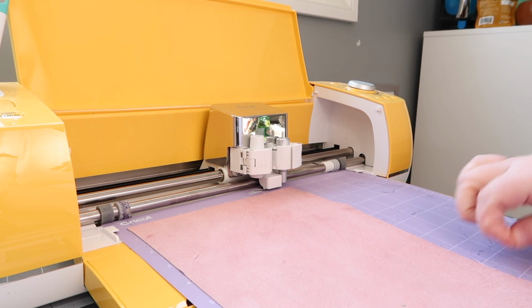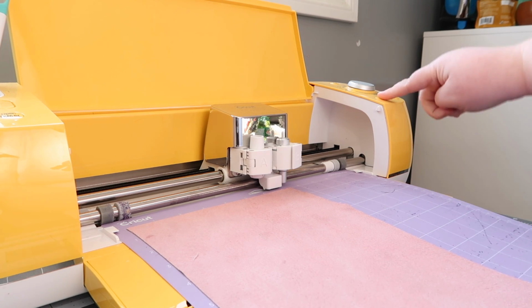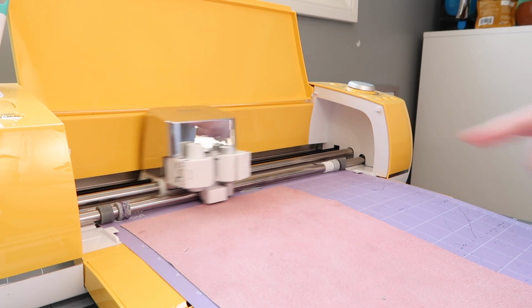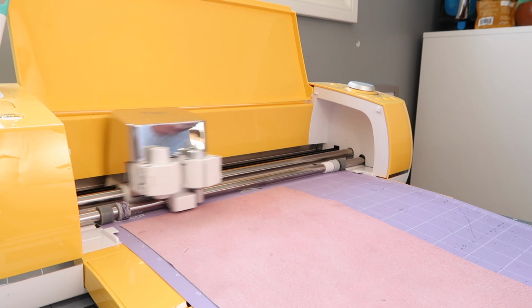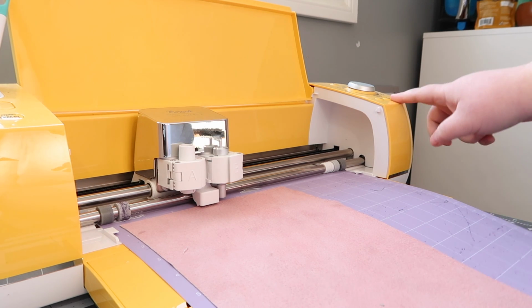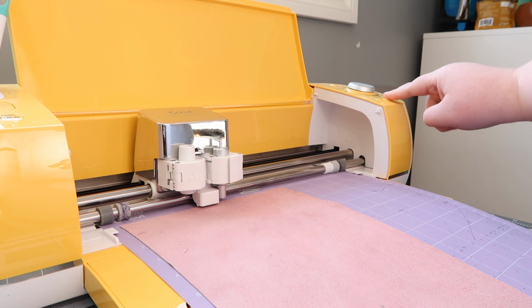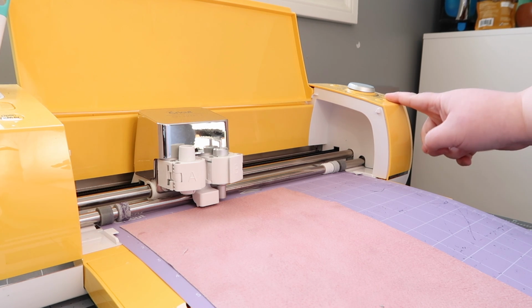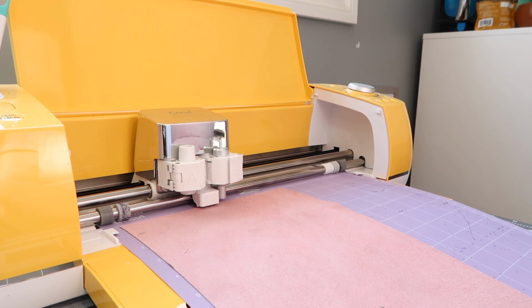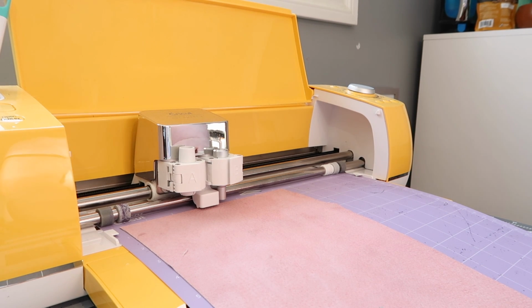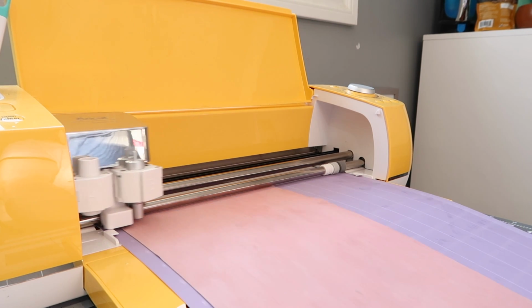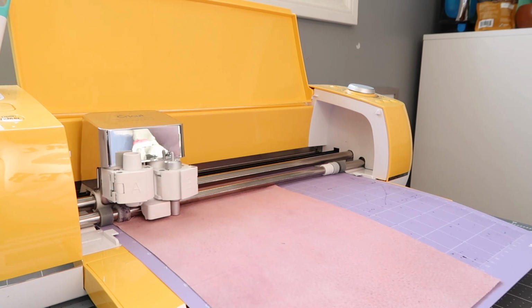It also brings the mat in, so you press it, it brings it in and it registers it. When it's done reading it, the Cricut cut button is ready, and you press that, and it takes a second, and it loads.